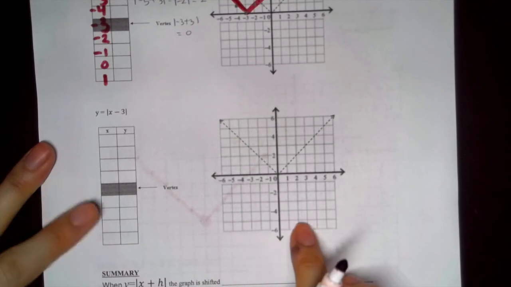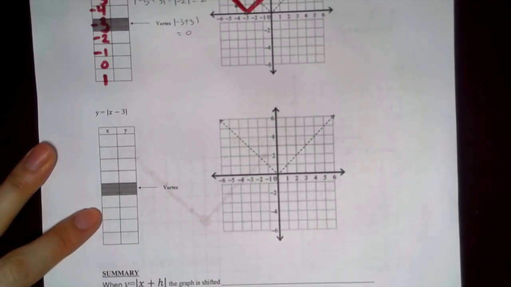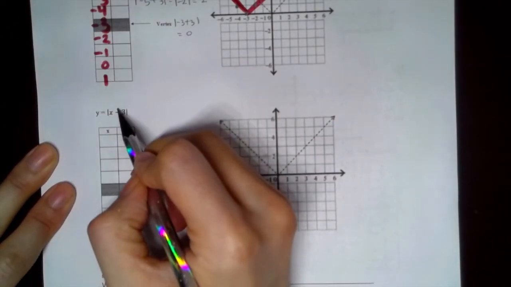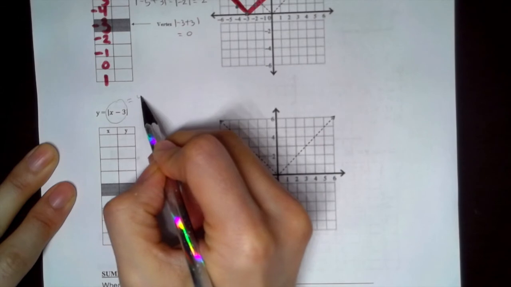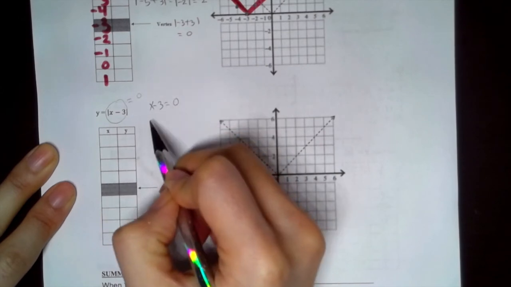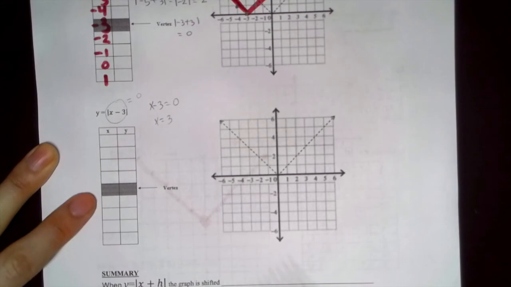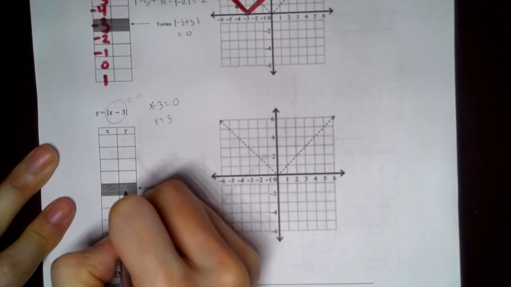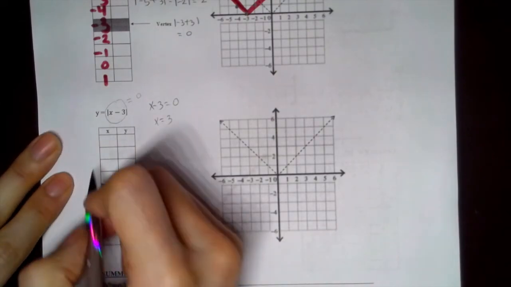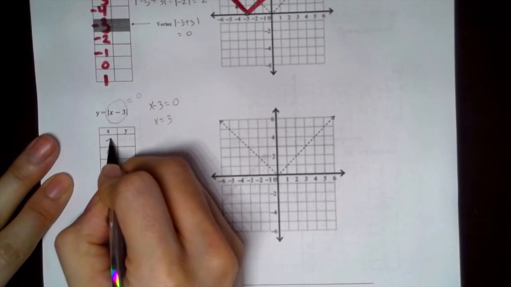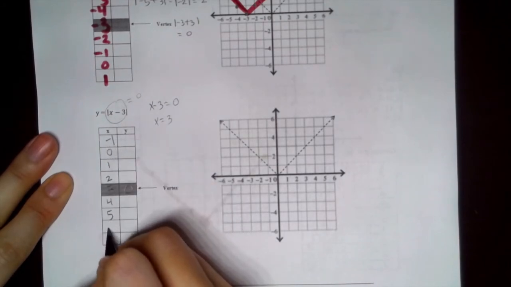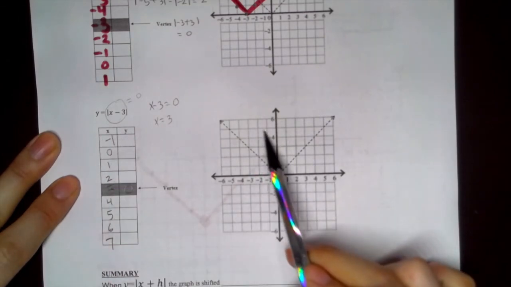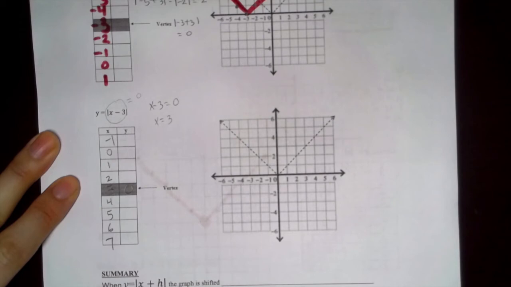So I want you to complete this one too. I told you inside is 0, so x minus 3 is equal to 0. Then you get 3 for the vertex. So I'm gonna put 3 for this one, and it will be 0. Alright? And you can complete your table. You need to complete it. I'm not doing it, but you need to complete it. So you try this and then draw the graph here. Alright?